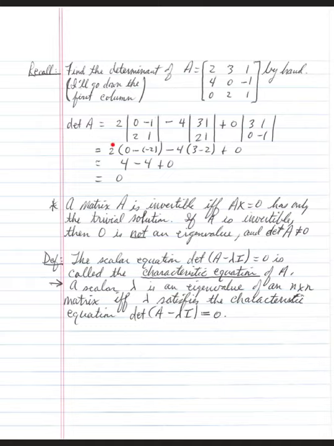We have 2 times the determinant, so that's 0 minus negative 2, minus 4 times the determinant, 3 times 1 minus 1 times 2, and then finally 0 times whatever that is, just going to be 0. So we have 2 times positive 2, that's 4, minus 4 times 1, that's negative 4, and again the 0 trailing. We end up getting 0.